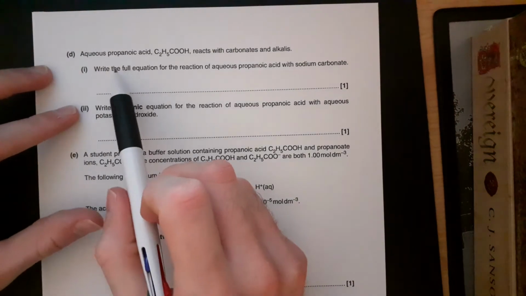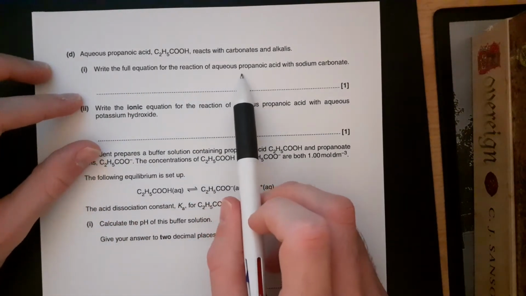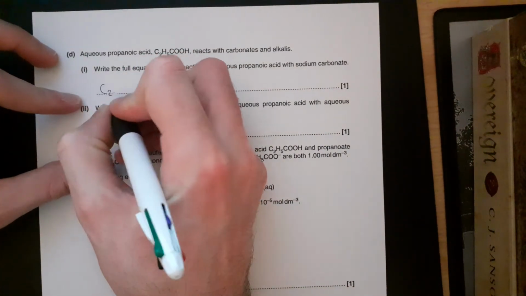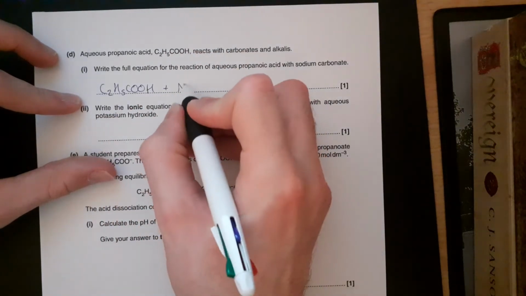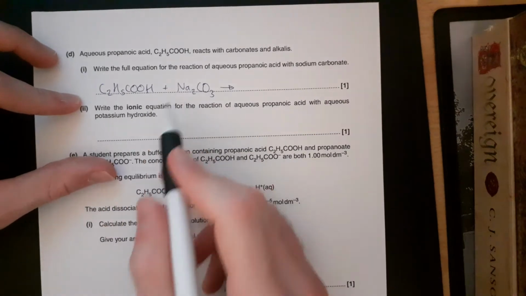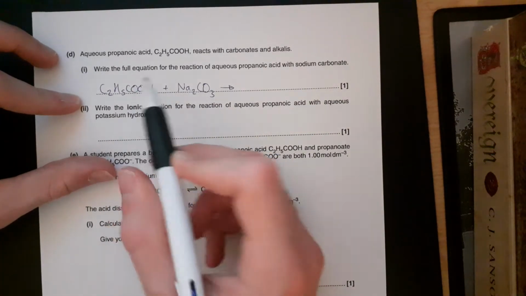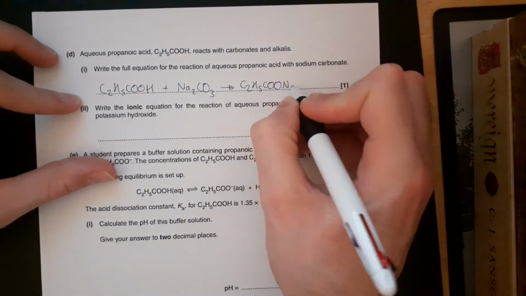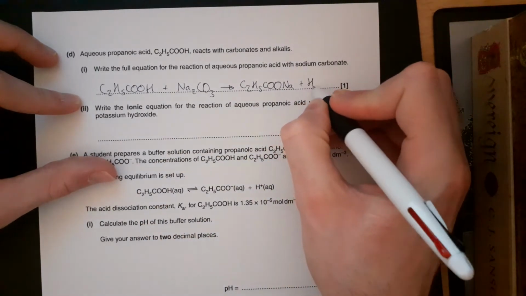Let's have a look. What have we got? We've got propanoic acid. It wants us to write the equation for the reaction of propanoic acid with sodium carbonate. So here's my propanoic acid, and sodium carbonate is Na2CO3. And if I react an acid and a carbonate, I'm going to get a salt, so I'm going to get sodium propanoate here. And I'm going to get salt and water and carbon dioxide, right?